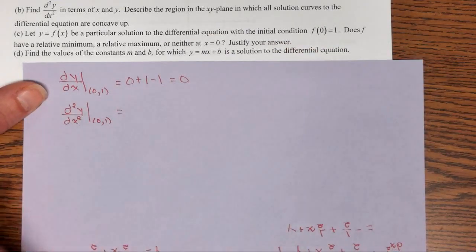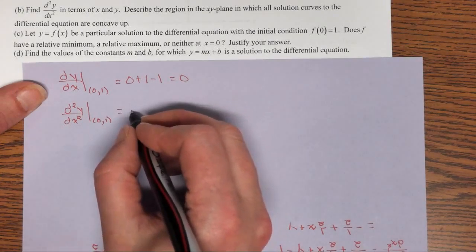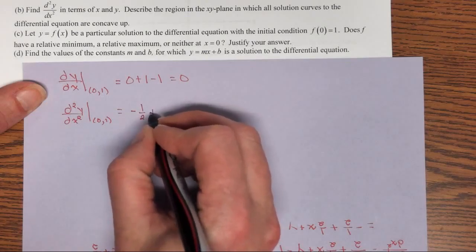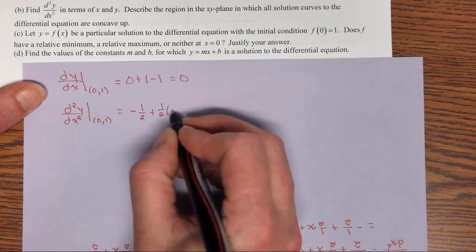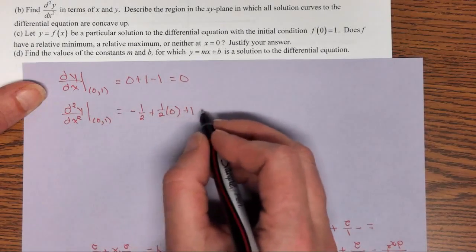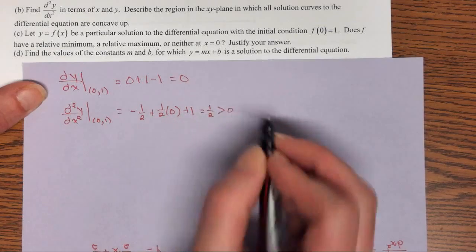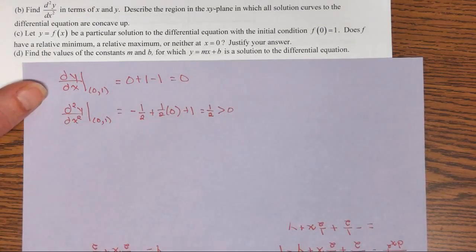If I plug into my second derivative, which we found to be negative 1/2 plus half of x plus y, that's going to be 1/2. It's greater than 0. That means it's concave up.